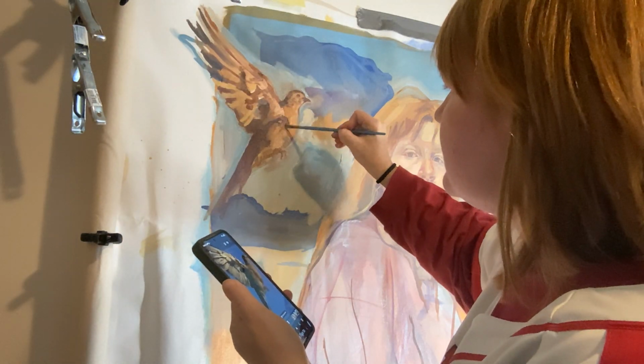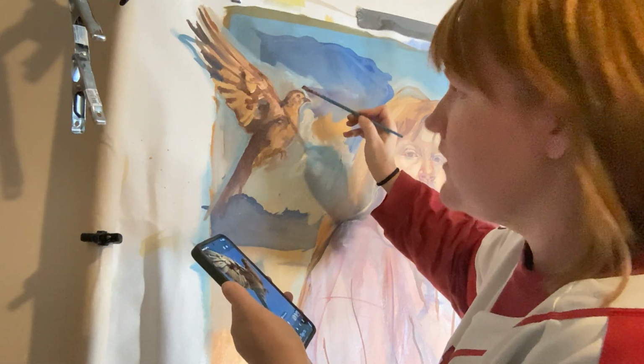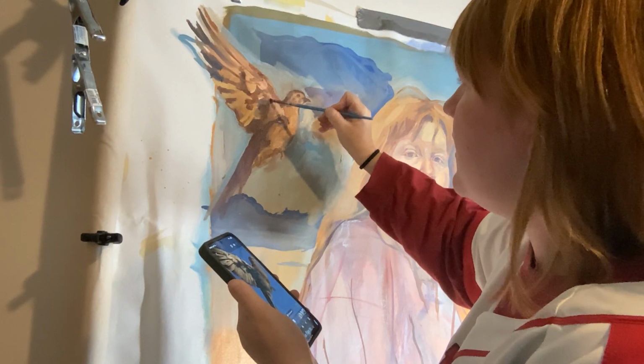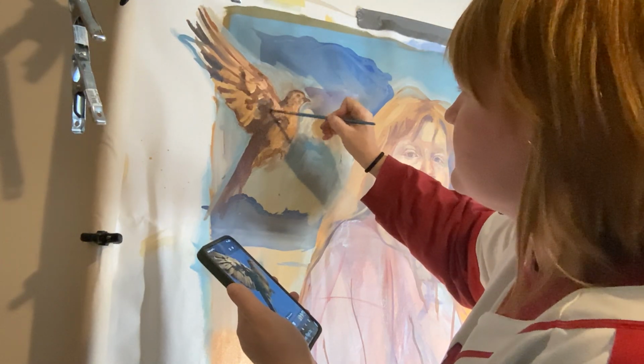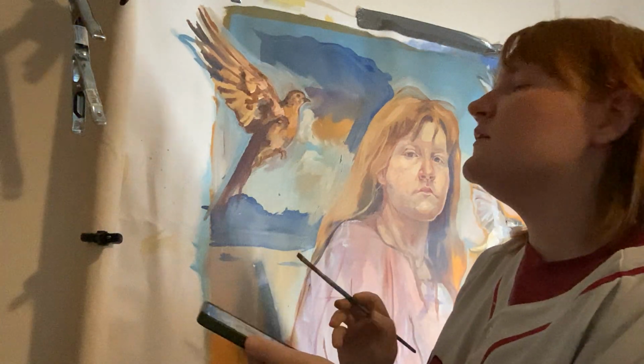Yeah, but you can kind of see where I'll use this technique throughout everything.